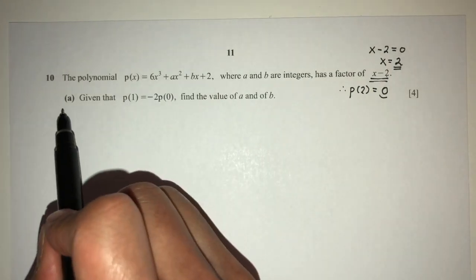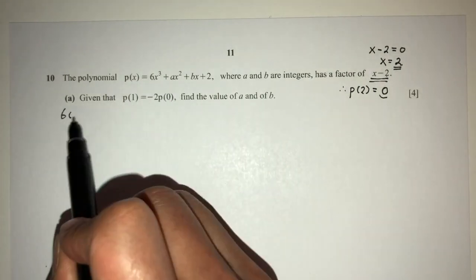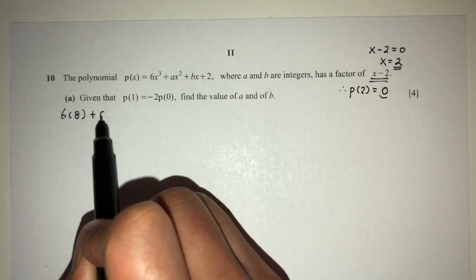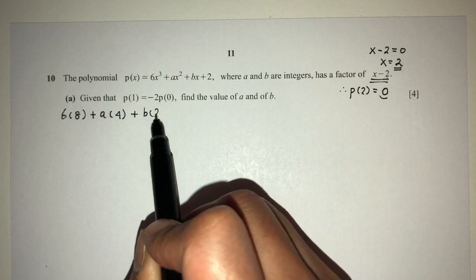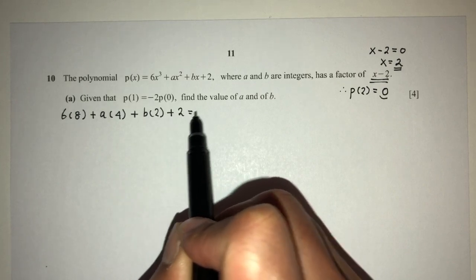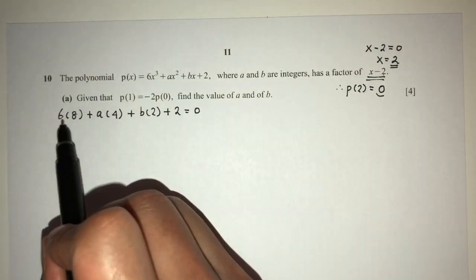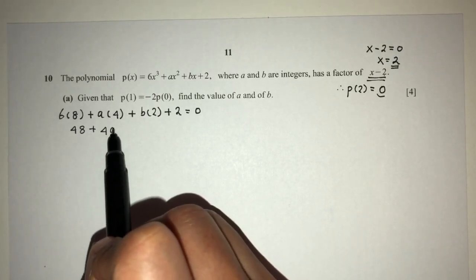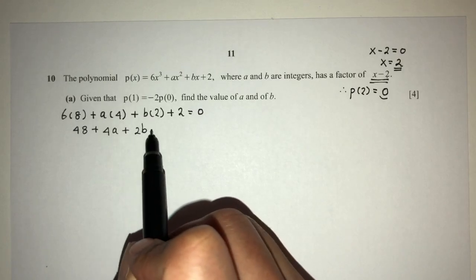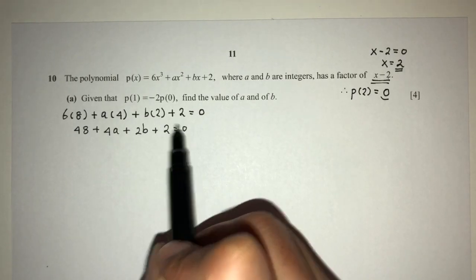So let's do that. 6 times 2 to the power of 3 will be 8, plus a times 4, plus b times 2, plus 2 has to be 0. Simplify. 6 times 8 will be 48, plus 4a plus 2b plus 2 has to be 0.